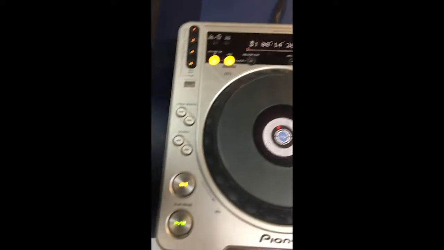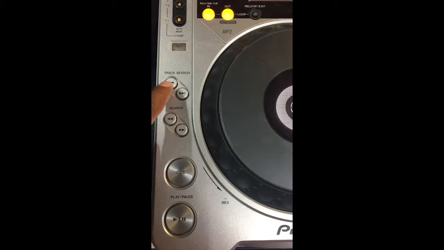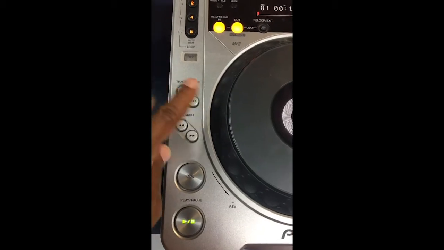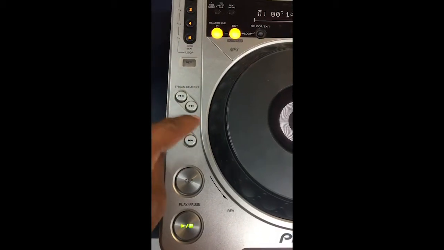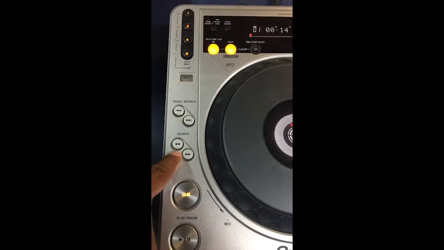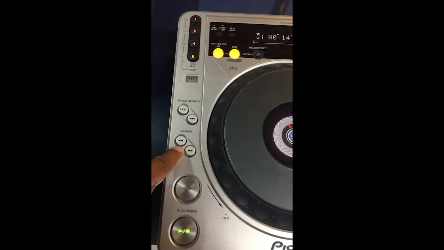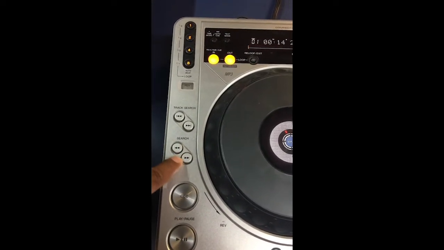If you go to the left, just like a regular CD player, if you want to skip tracks or skip around, you use the track search. If you are in a song and you just want to skim and get to a certain point, you use your search button.